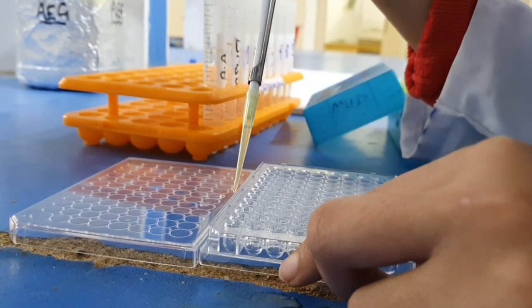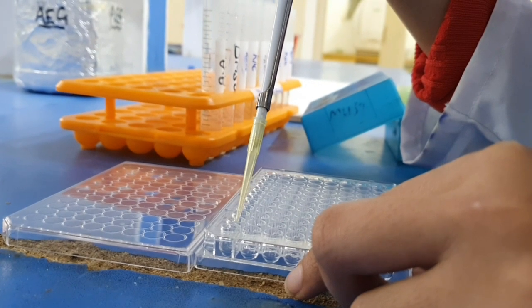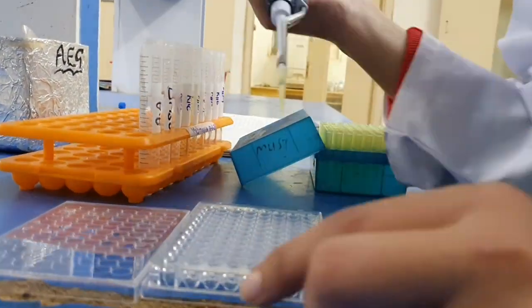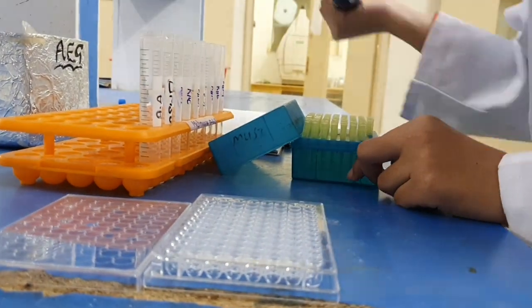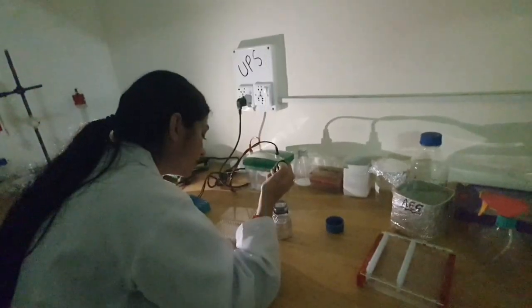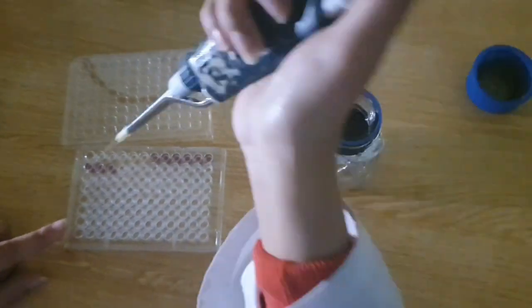And now we are adding the respective concentration of our samples according to the labeling in the microtiter plate. Afterwards, we will add DPPH. DPPH is added in the dark because it's light sensitive.